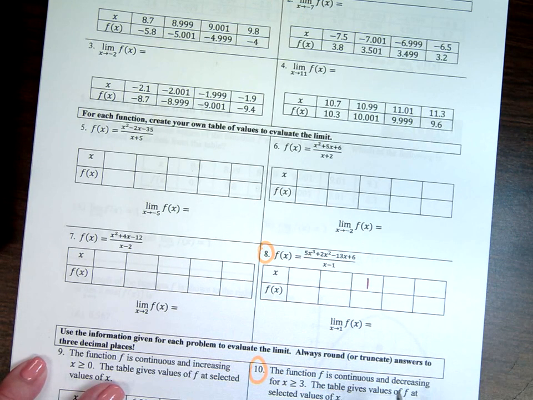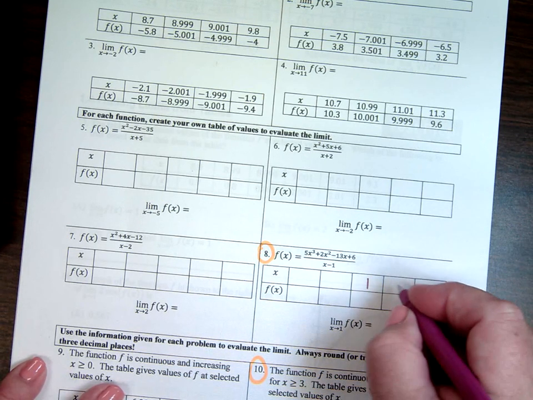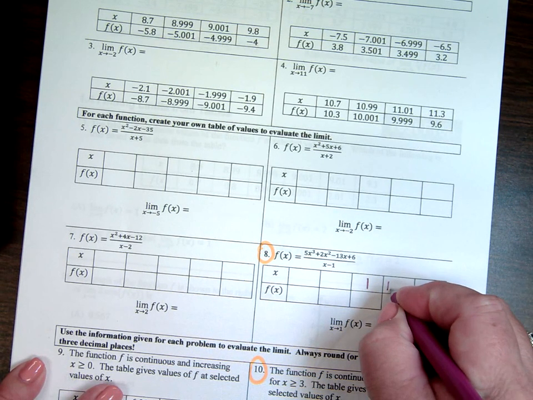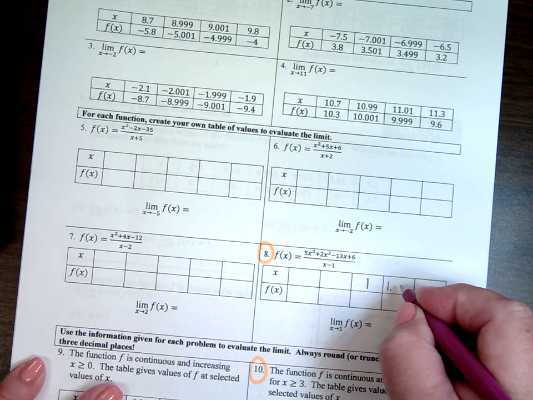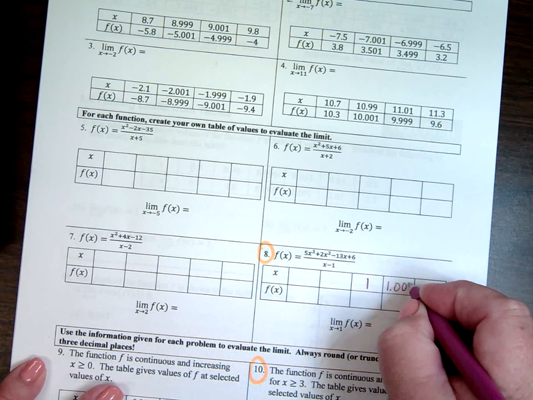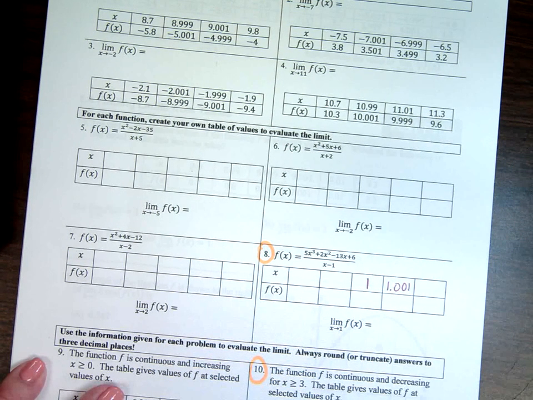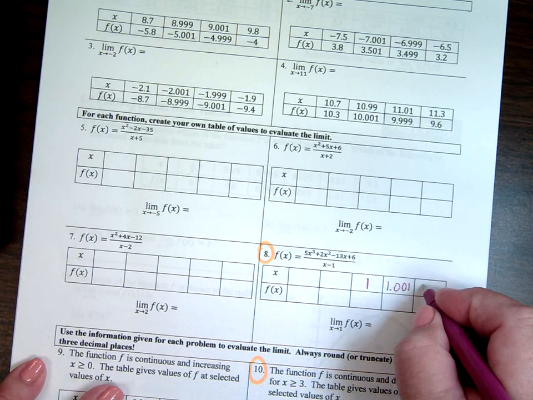So put 1 in your table, and you want to take two values that are to the right of 1 and two values that are to the left of 1. So think about that on a number line. So the first one that you would do is 1.001, we'll go to the thousandths. And we're going to do a 1.1.